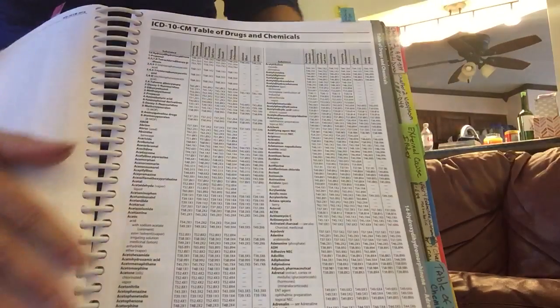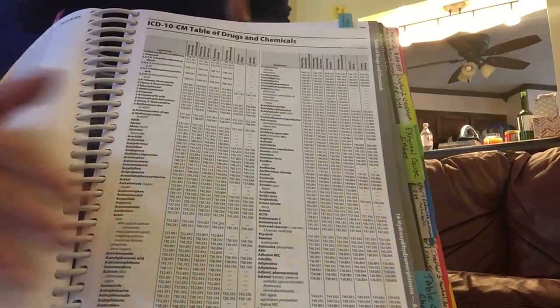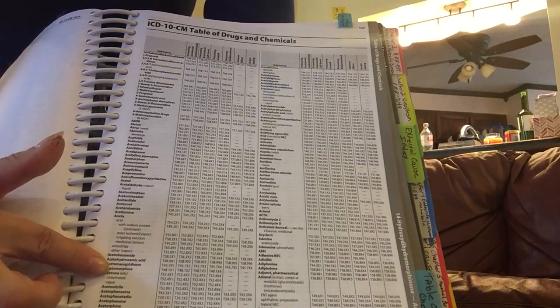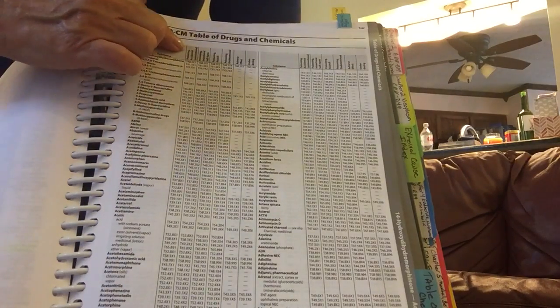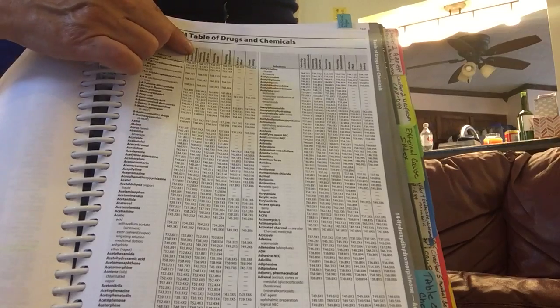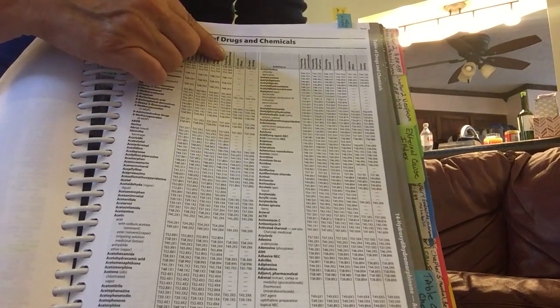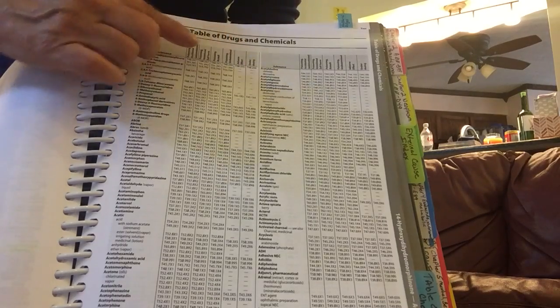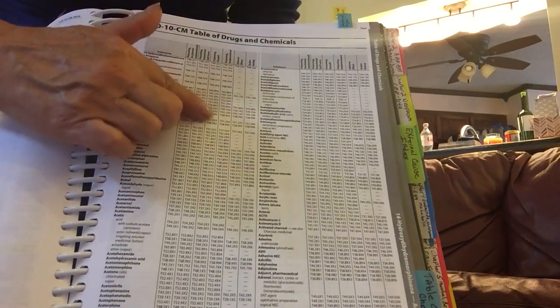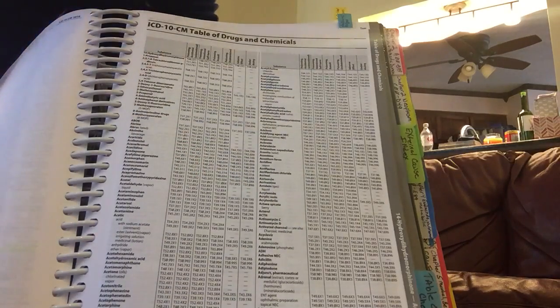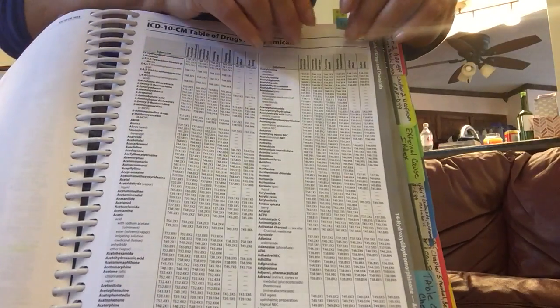Table of drugs and chemicals are still the same as what you guys just did. You're going to go with the drug in the alphabetical order, and then it's going to tell you the poisoning: accidental, intentional, assault, undetermined, adverse effect, and underdosing. And you see all of those are T codes, and they're going to go out to the 7th digit, or the 7th character. Sorry.